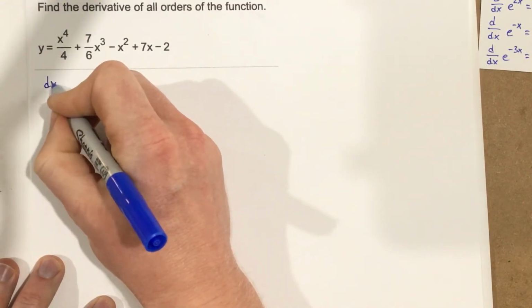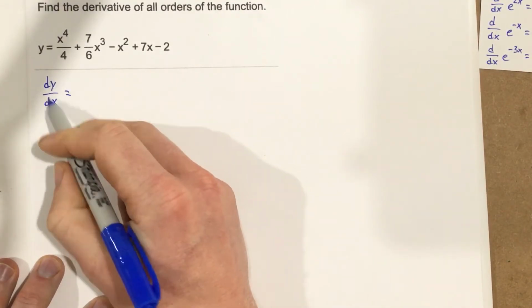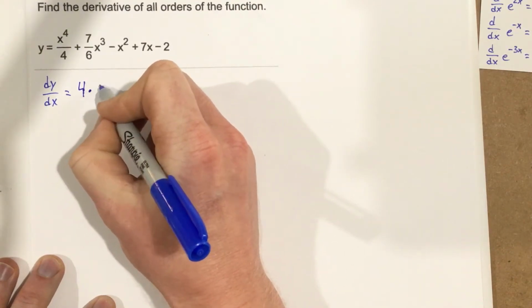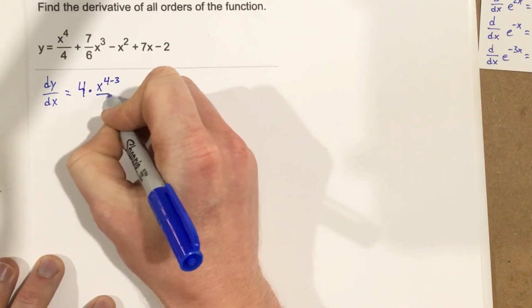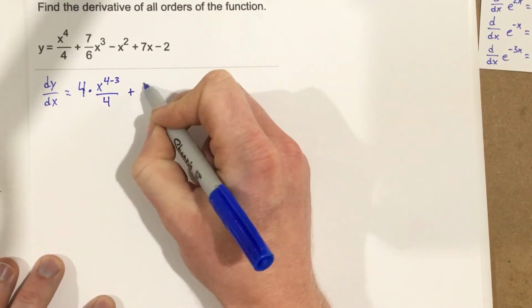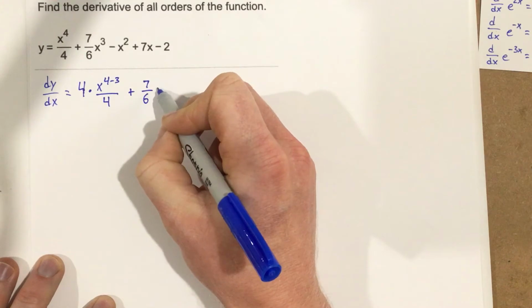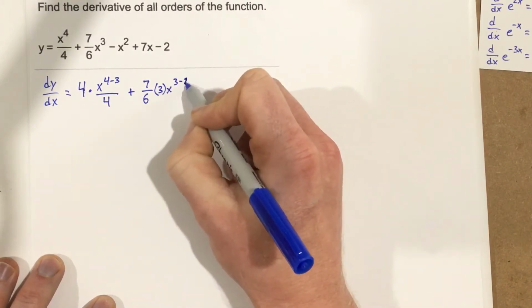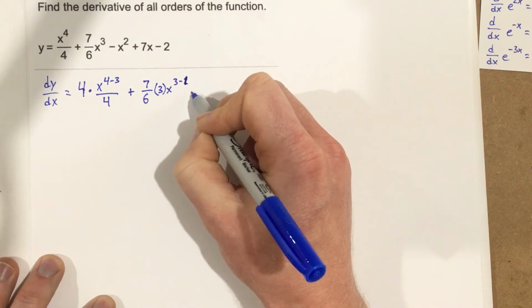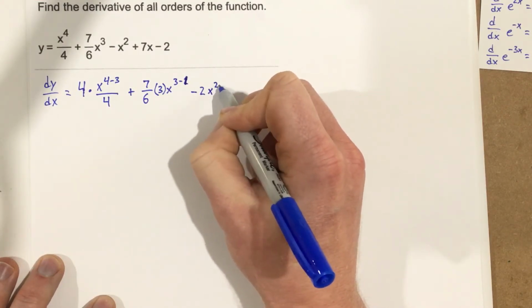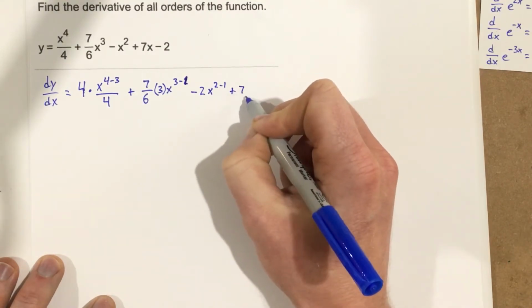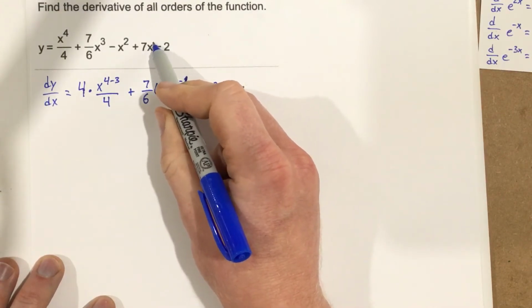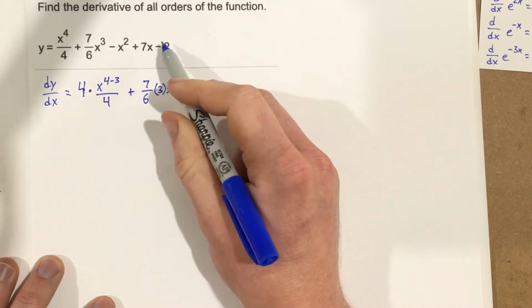Let's start by doing dy over dx. When I take the derivative of y with respect to x, I bring the 4 to the front, so it's 4 times x to the 4 minus 3 over 4 plus 7 over 6 times 3, because I bring that power to the front, x to the 3 minus 1, minus 2 x to the 2 minus 1 plus 7, because this would be 7 times 1, x to the 0, when we subtract 1 out, so it's just 7, and the derivative of the constant just cancels.